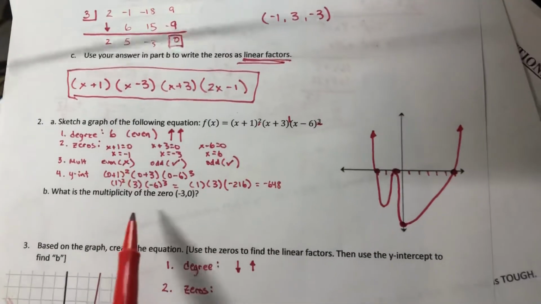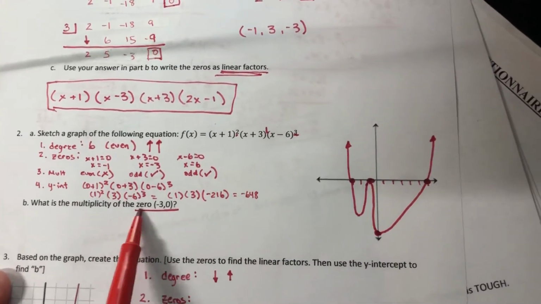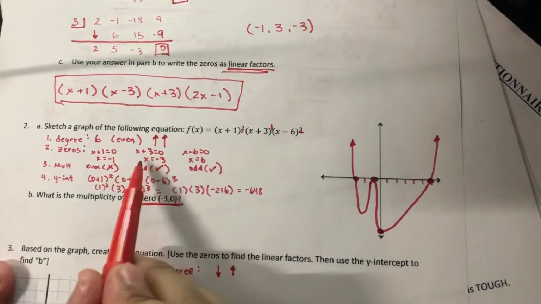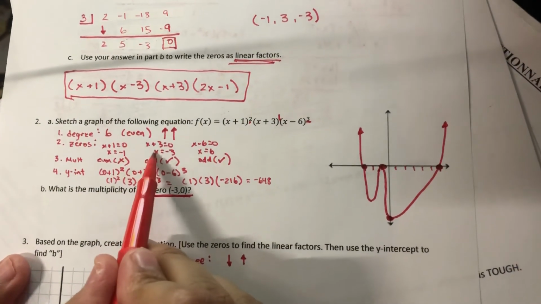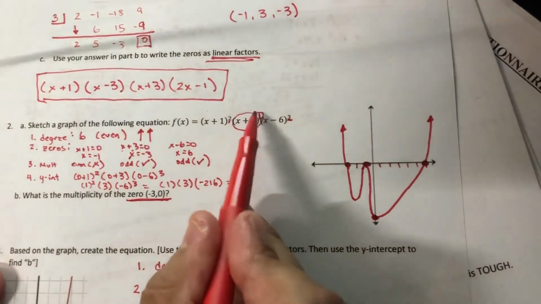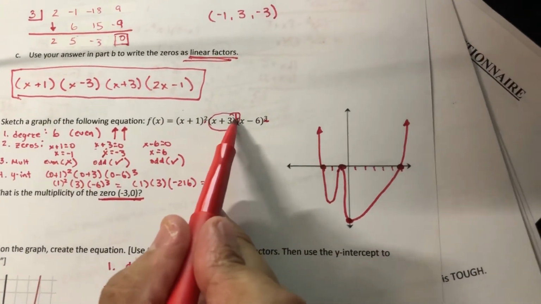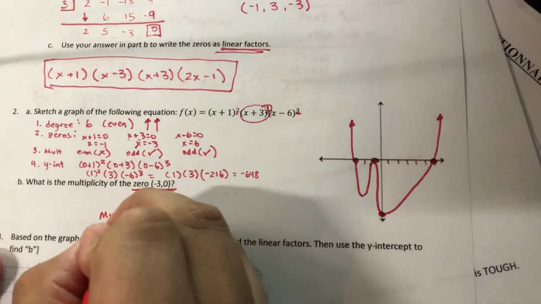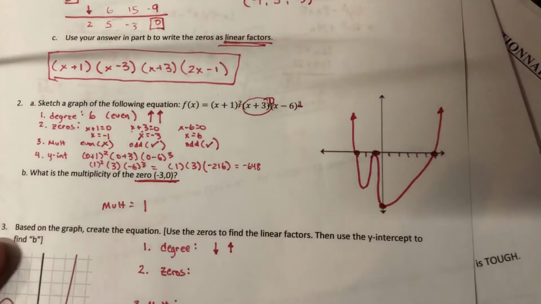Okay. What is the multiplicity of the zero at negative 3, 0? So again, guys, remember, this is negative 3, right? Which corresponds to the x plus 3 one. So this one right here. So here multiplicity was 1. Okay.